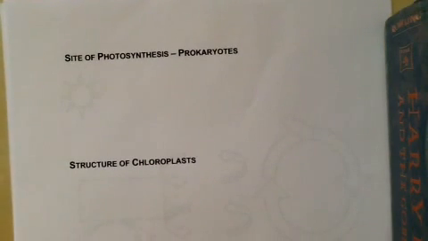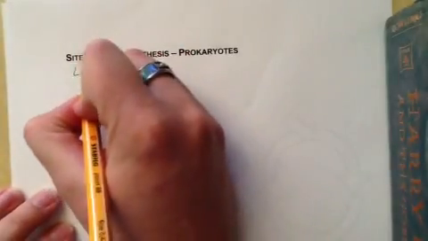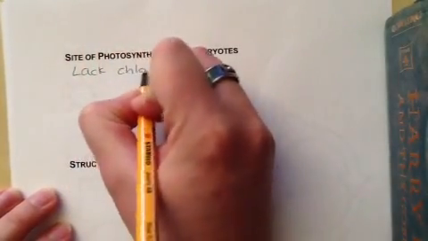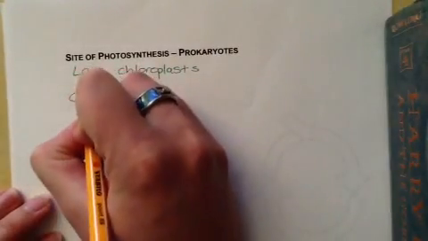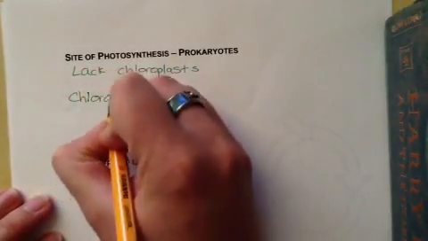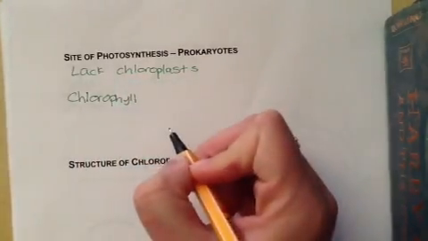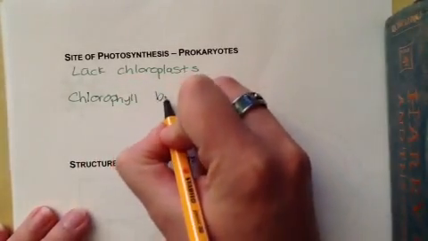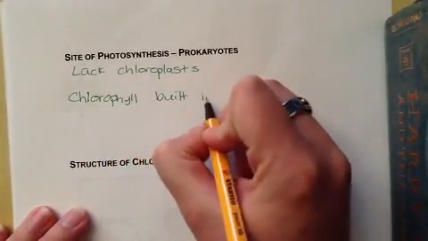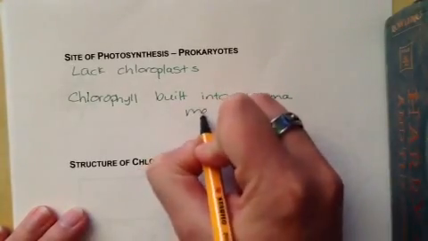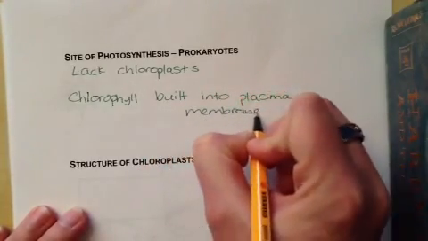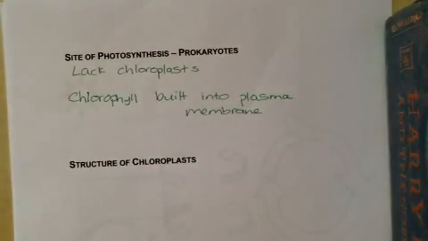Okay, and so now here's the question. If you're a prokaryote and you don't have membrane-bound organelles, so you lack chloroplasts, how do you do photosynthesis? The idea is they have chlorophyll, which is the pigment that absorbs the light and can turn that energy into other things, built into the plasma membrane. So it's just built right in, no problem. They just use their plasma membrane for it, okay?